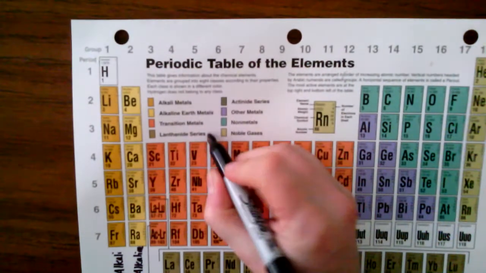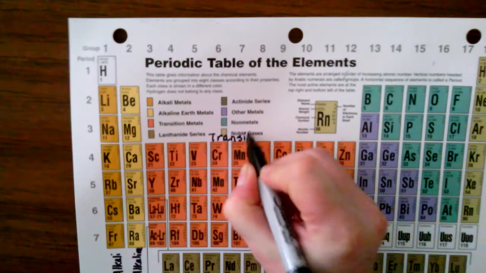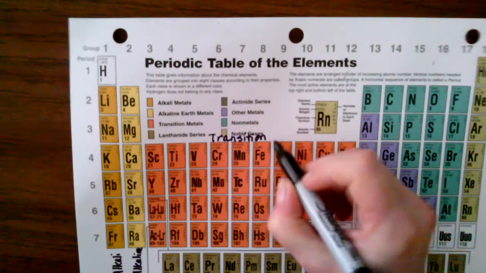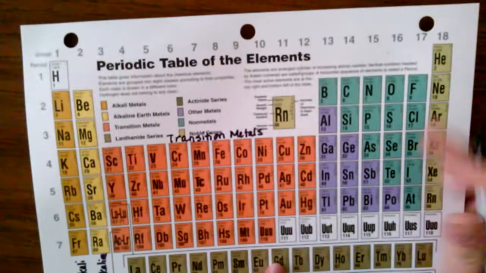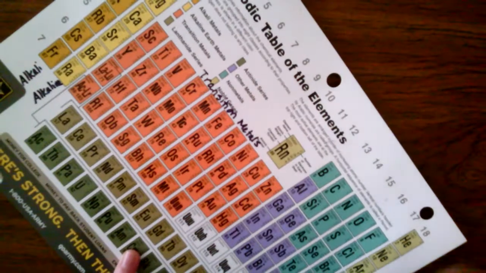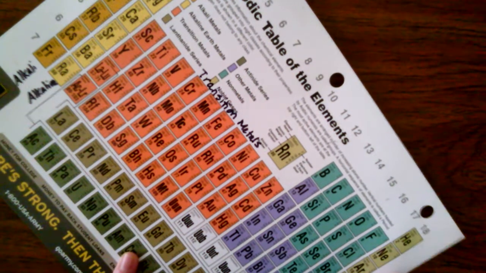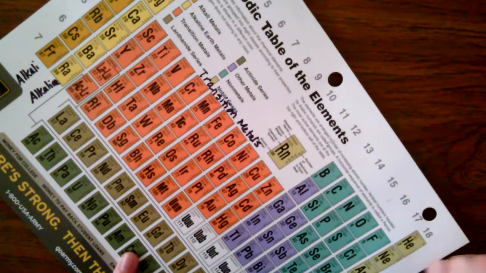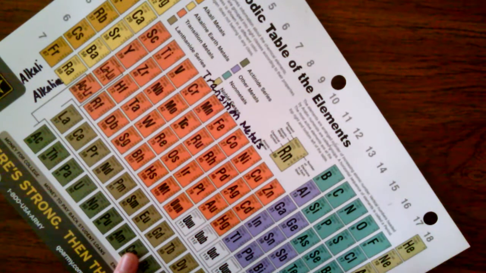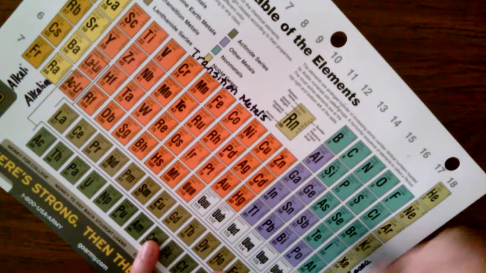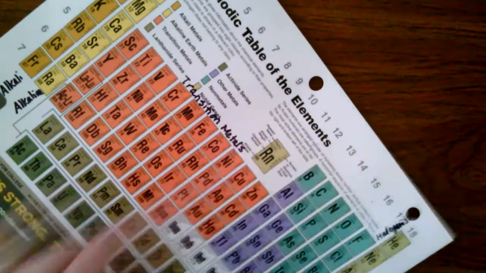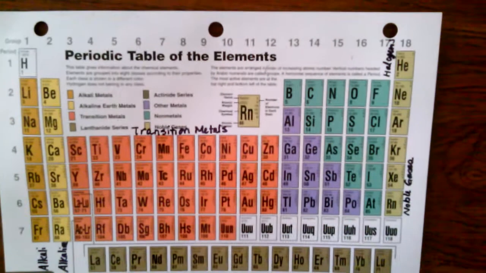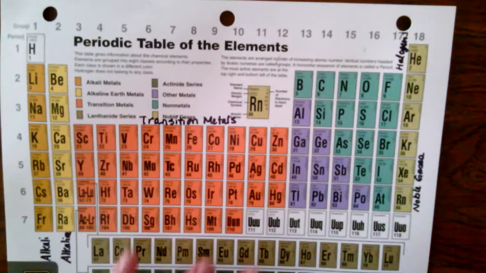The center part, these are called your transition metals. Then this last column over here, these are called your noble gases. And then this group right here, group 17, these are going to be called your halogens. So that's pretty much it for the names.